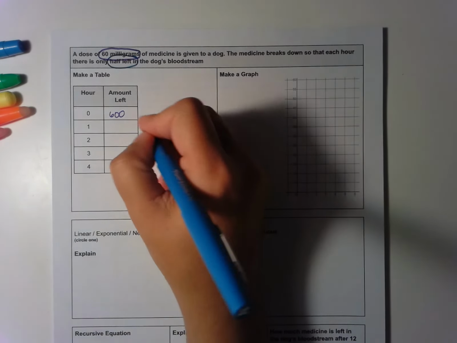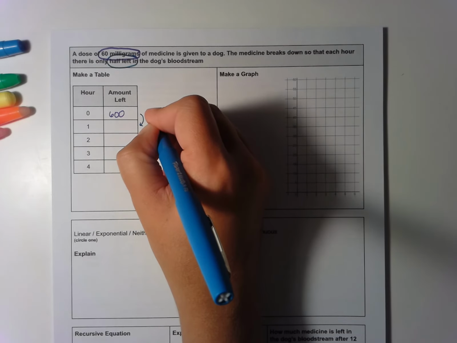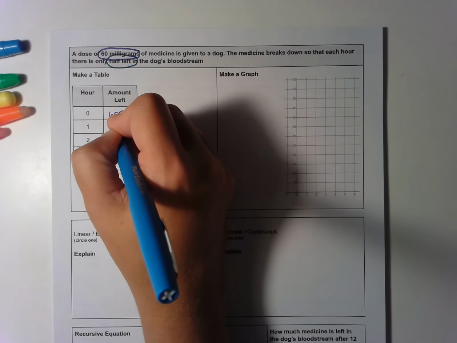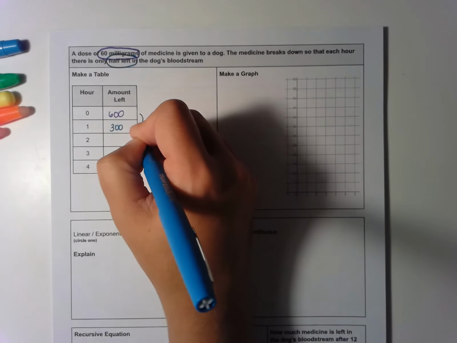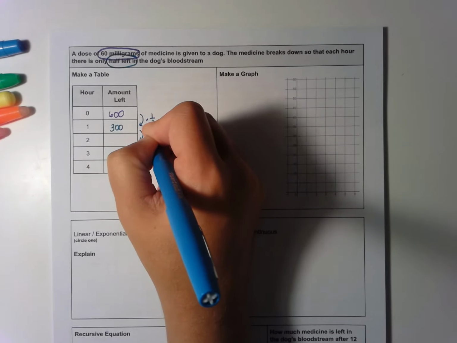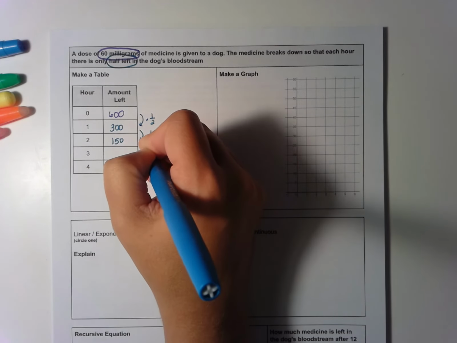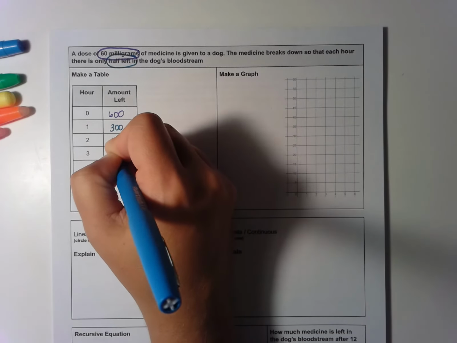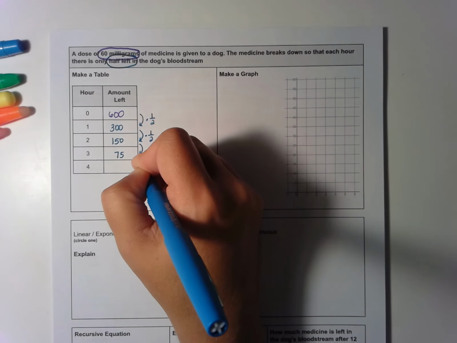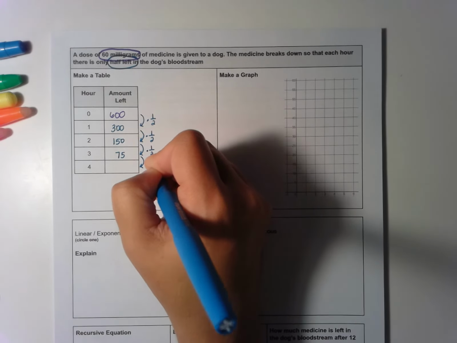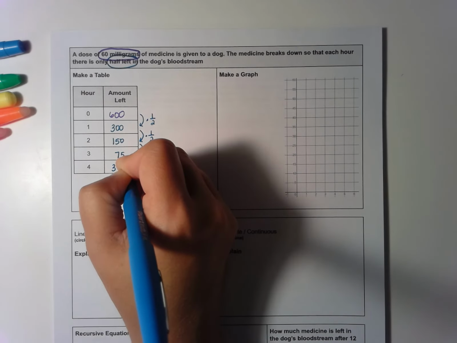So that means that to get the next number, I would multiply by 1/2, which means I would get 300, multiply by 1/2 again, which would give me 150, multiply by 1/2 again, which would give me 75, and then multiply by 1/2 again, which would give me 37.5.